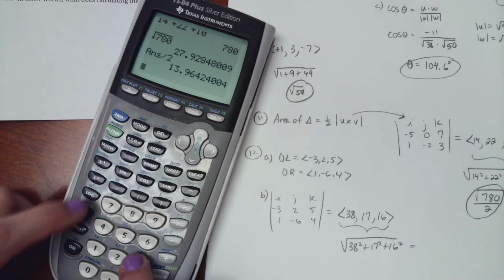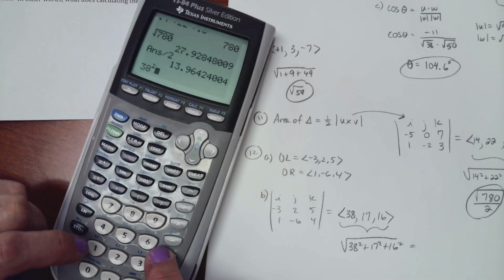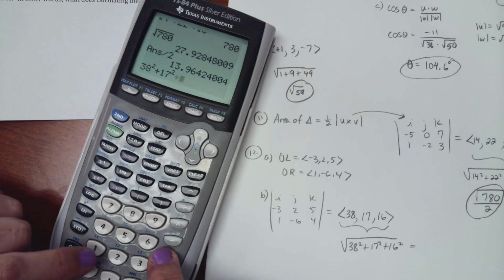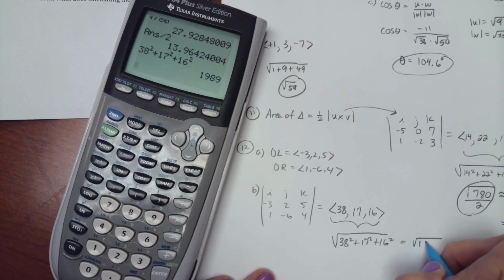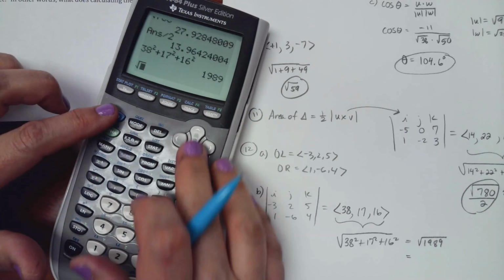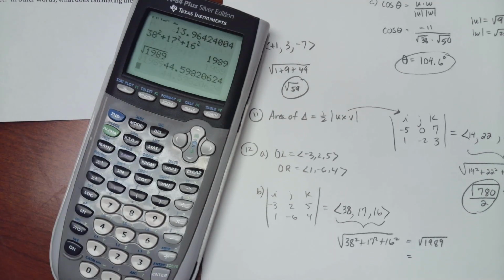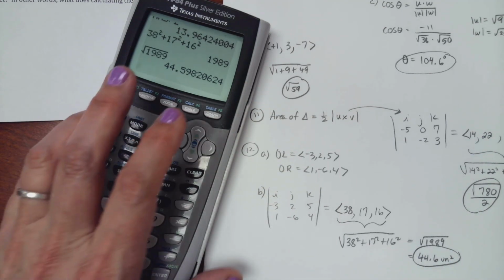So let's see about that. 38 squared plus 17 squared plus 16 squared. Okay, so the square root of 1989. The square root of that is 44.6, we'll say, units squared. Okay.